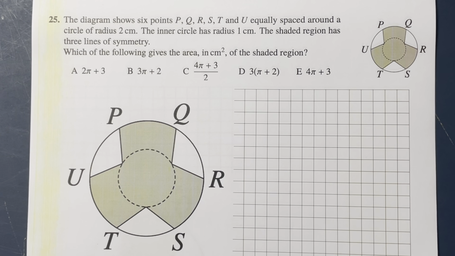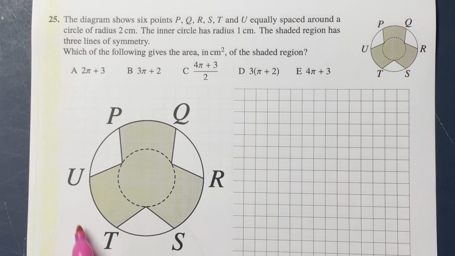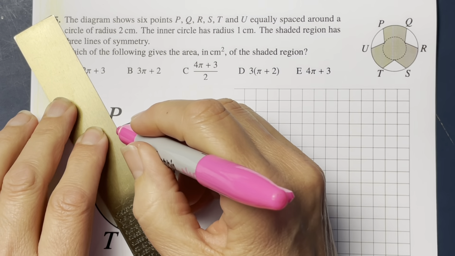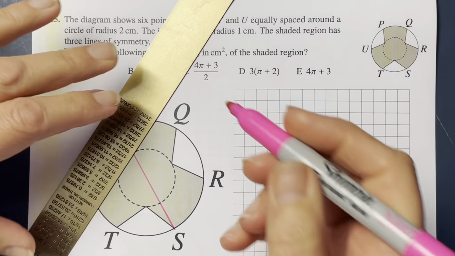This last question is a tough one, but let's see how we get on. So we know that these 6 points are equally spaced around the circumference. So I therefore know that I can split my circle into 6 equal sectors.